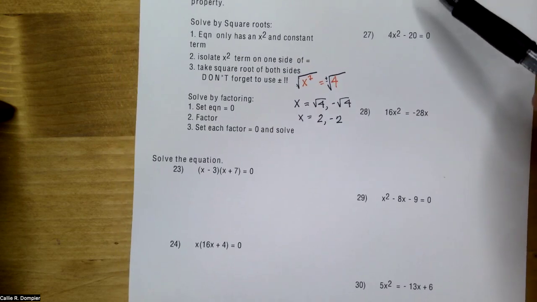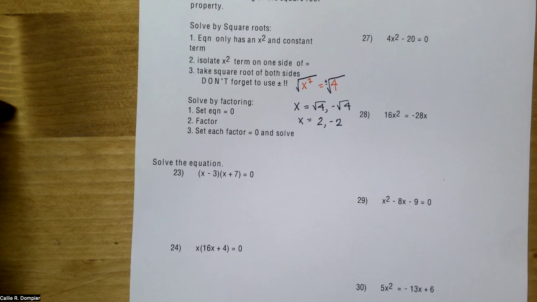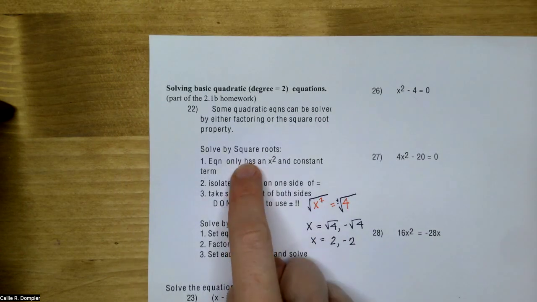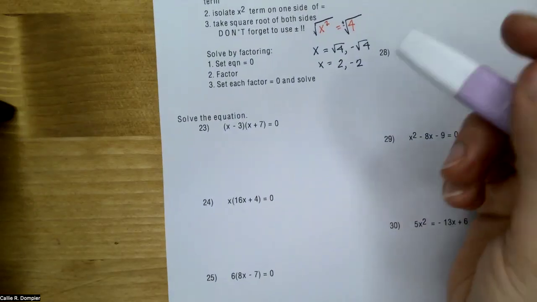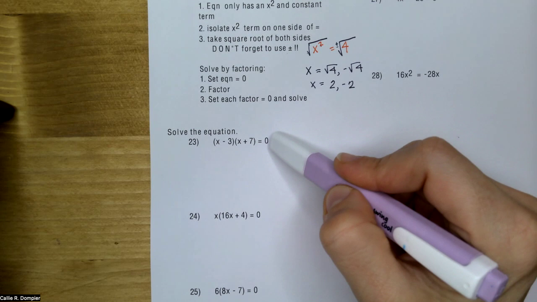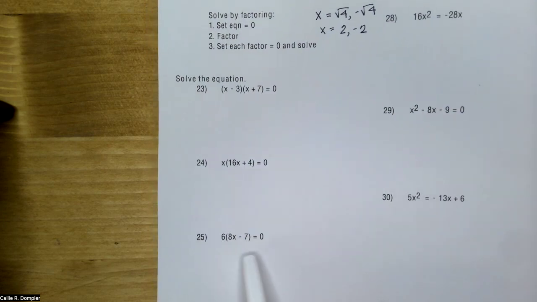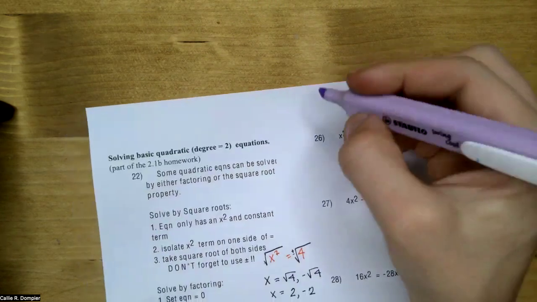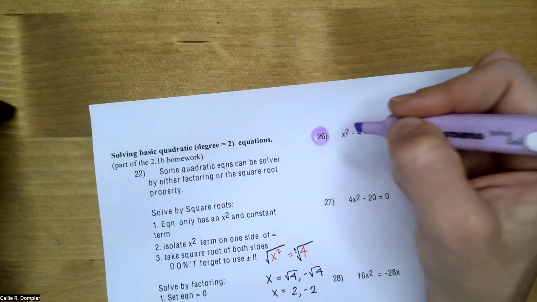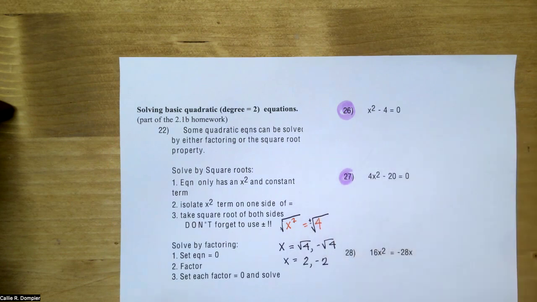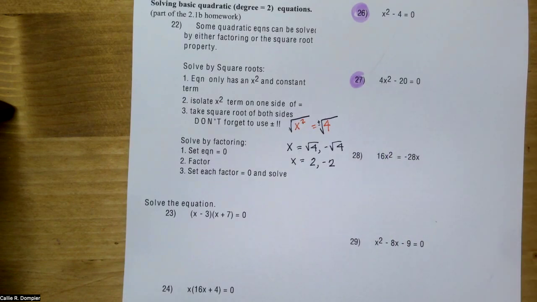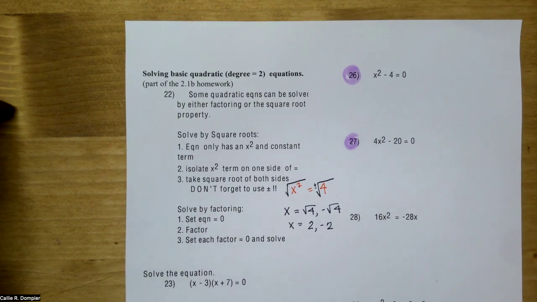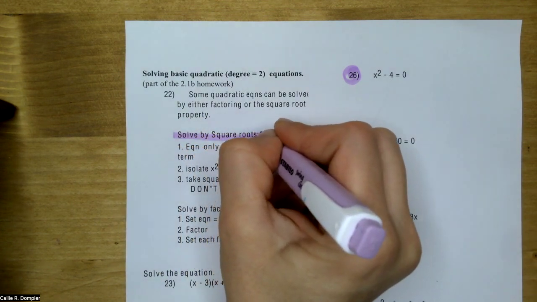So let's go through here. We'll look at questions 23 through 30. We're going to see which ones only have an x squared and a constant, and we'll solve by square roots. This one does not have only an x squared and a constant. This does not. This does not. This has an x squared and a constant. This has an x squared and a constant. And this does not. Good. All right, so those are solvable by square roots.